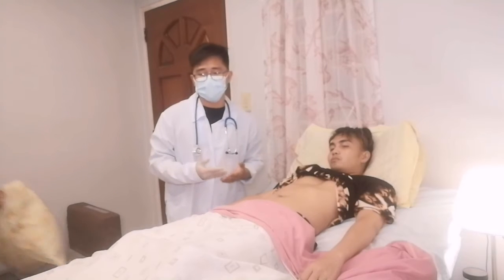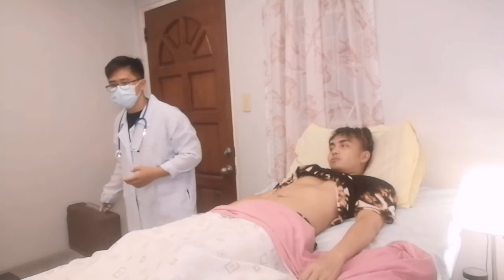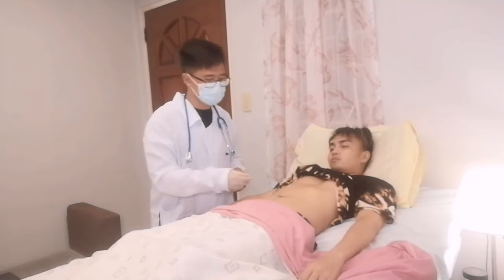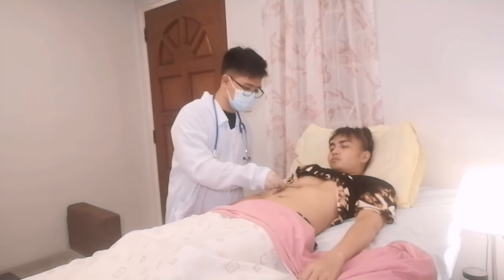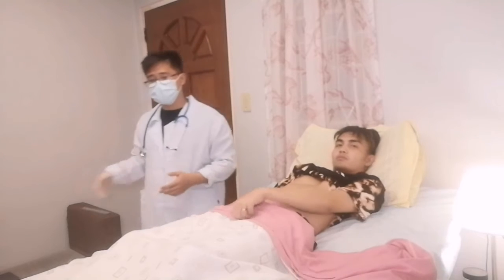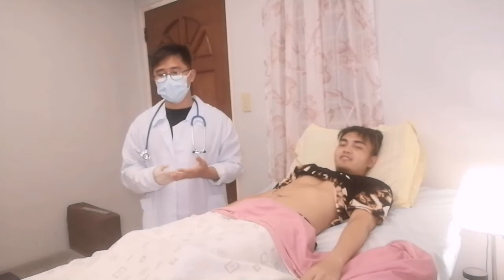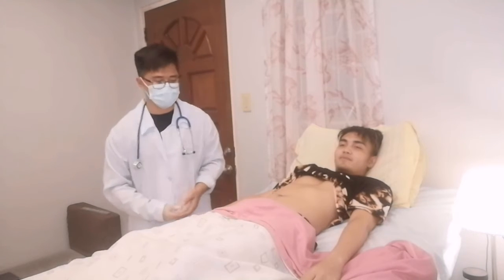Estimate the liver size by measuring the distance between the two marks. This indicates the lower border of the liver and also indicates the upper border of the liver.